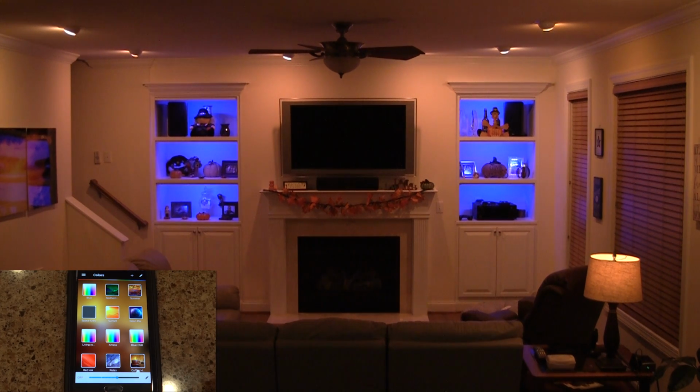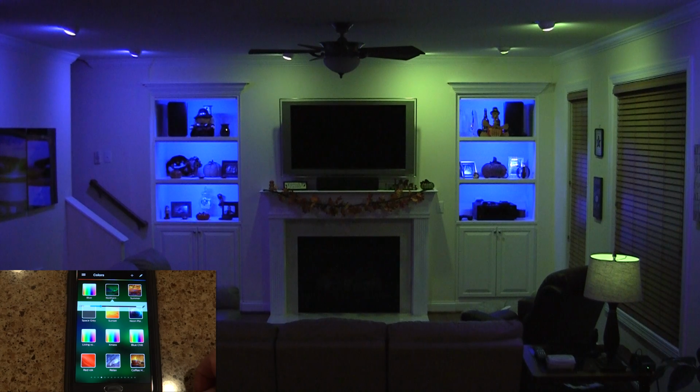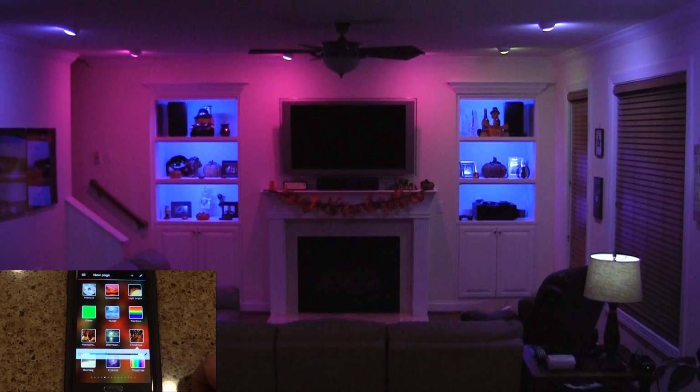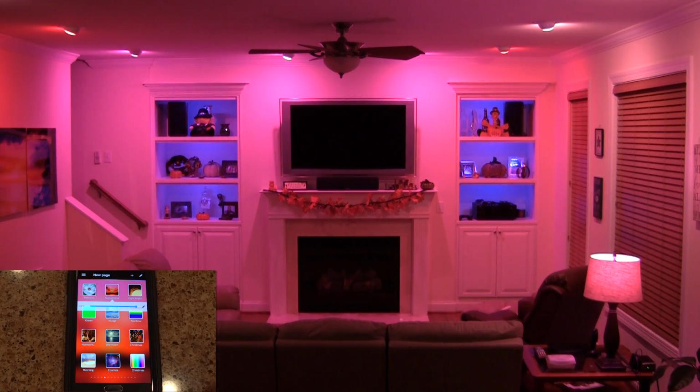Actually, when you're browsing through the scenes on the app, it'll allow you to try them. You'll see a scene that looks interesting to you. You'll select it. It'll actually set your lights, and if you like the way your lights look, you could add it to your collection, essentially. And that's what you're seeing here.